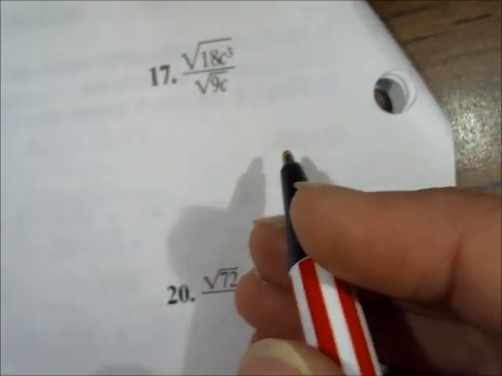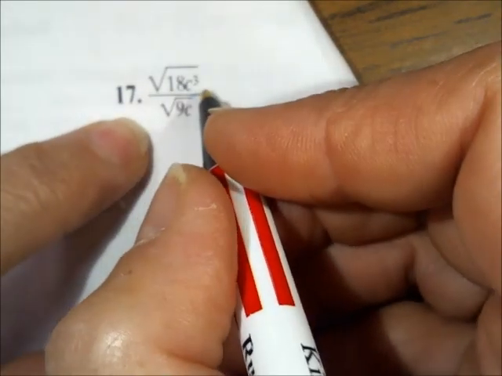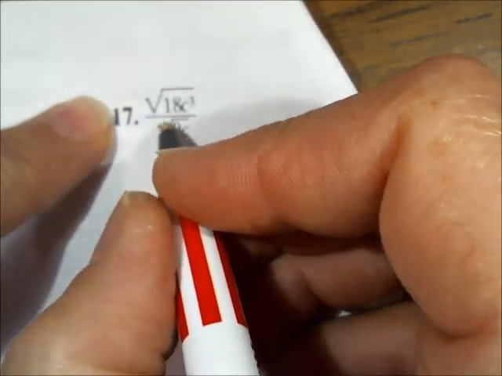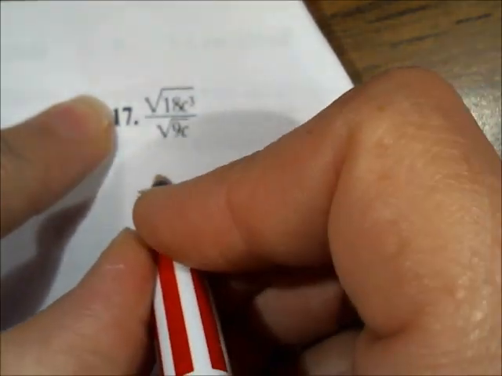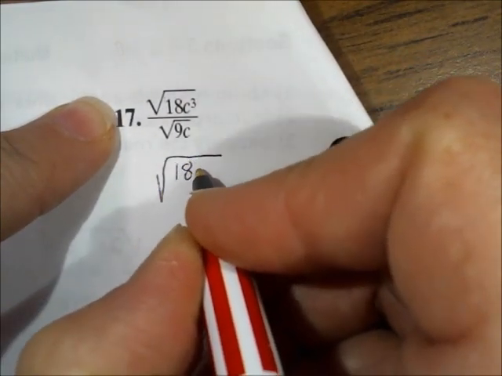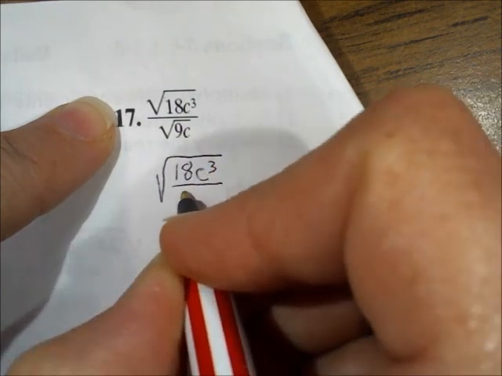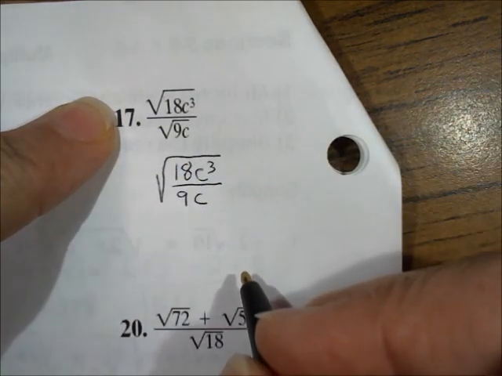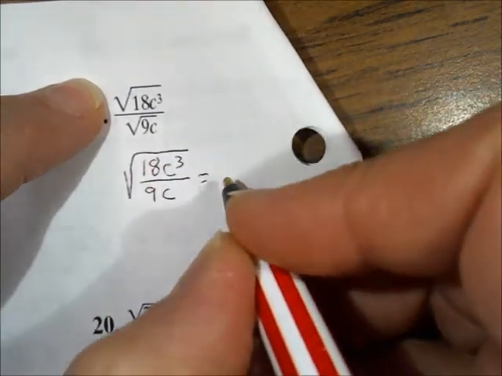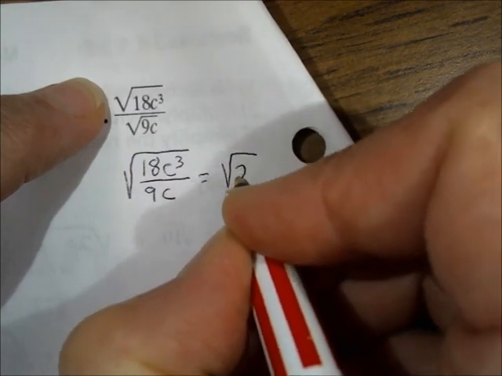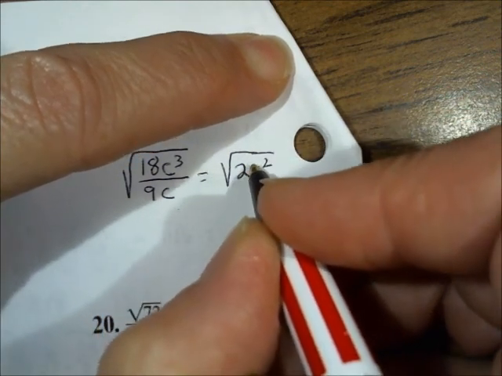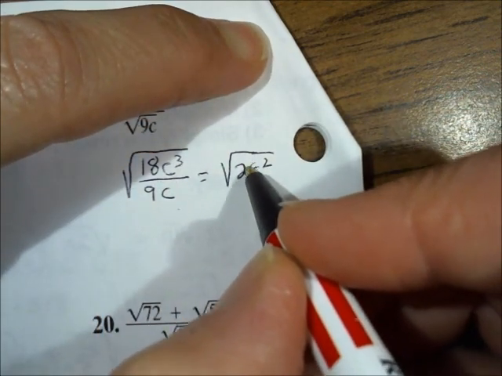Number 17, what we're going to do with 17 is you could take care of this a number of ways, but I think what I'm going to do is, because I have the numerator and denominator, it looks like it can divide evenly, I'm just going to create one big fraction, the square root of 18c cubed on the top and a 9c on the bottom. So I'm going to make one fraction underneath the radical. And then you just divide 18 over 9 is 2, and c cubed over c is c squared. And now we have a perfect square. 2 is not a perfect square, but c squared is.